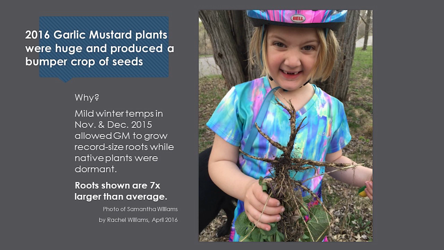Here's a picture from the spring, and that's 7 times the root mass of a normal garlic mustard. A normal garlic mustard has 1 taproot, and that one has 7 taproots on it. Record-sized roots.